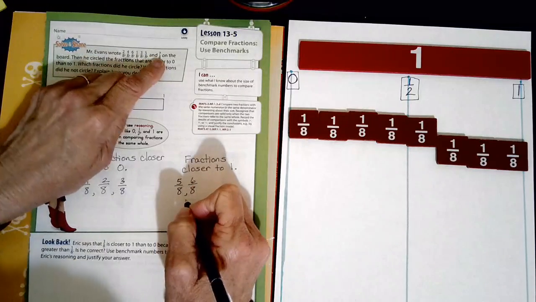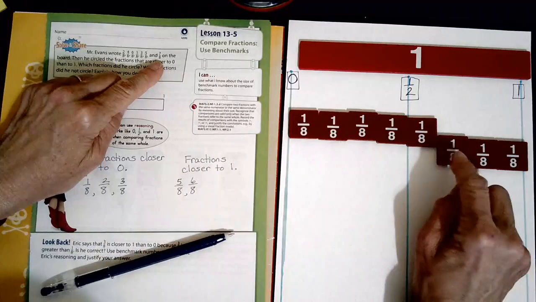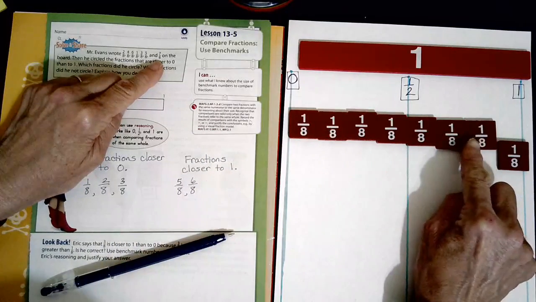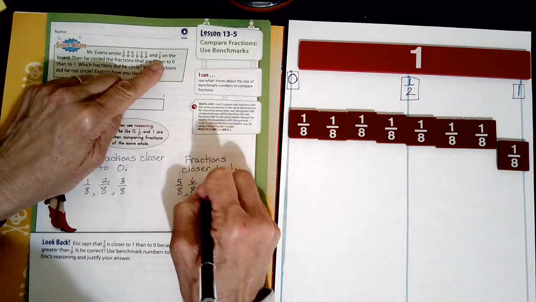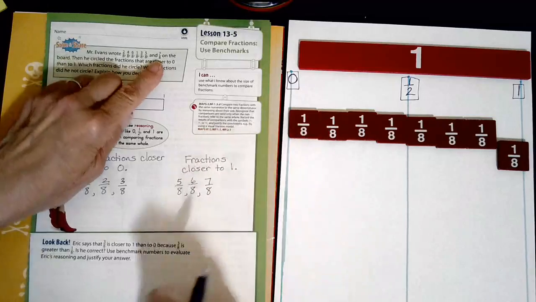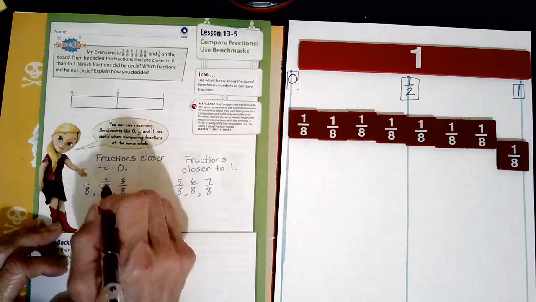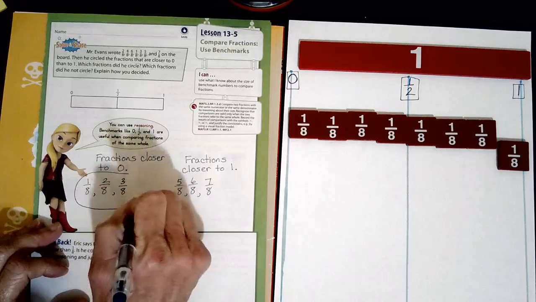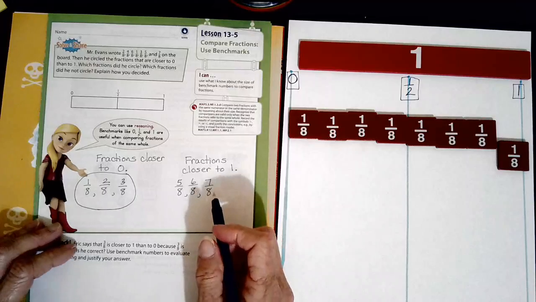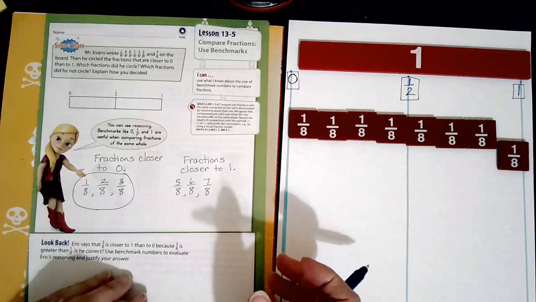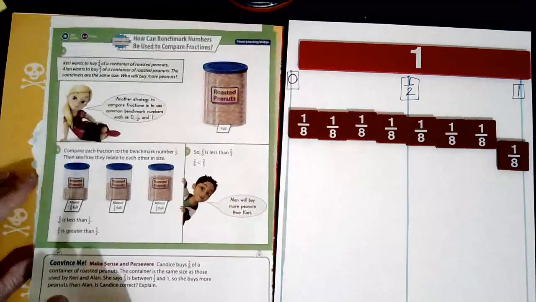And the final one that he wrote was 7 eighths. If I slide up 6 and 7 eighths, again, I see that 7 eighths is closer to 1. When I look at these, I know the fractions closer to 0 are the ones that he circled. And the fractions closer to 1 are the fractions he did not circle. Now, let's go ahead and flip over to the next side.